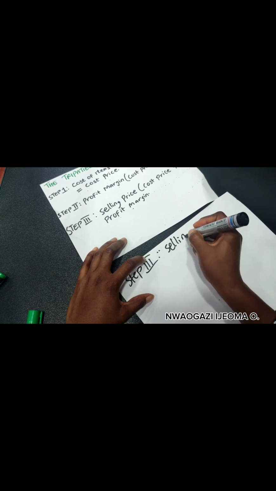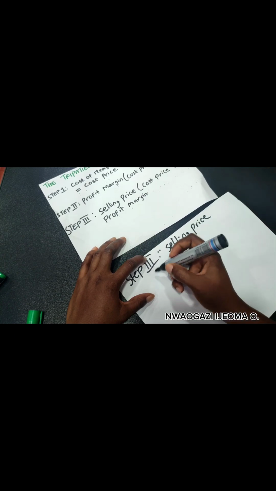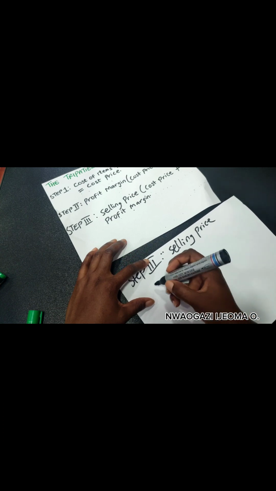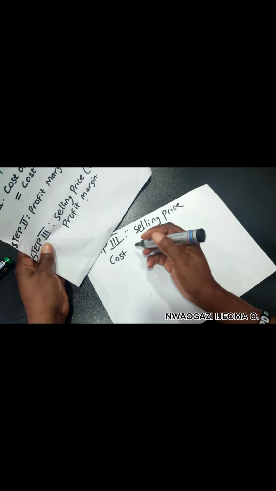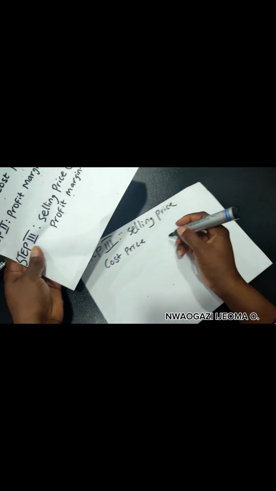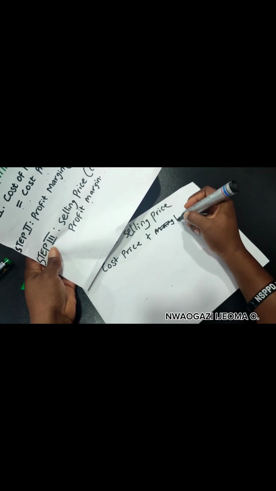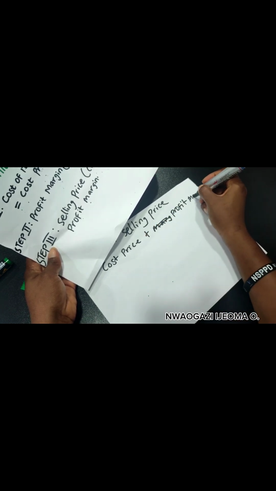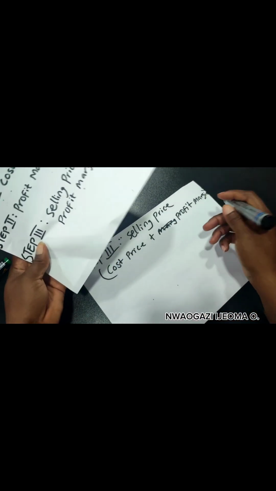Selling price. And to get our selling price from our formula, we do cost price plus margin, plus profit margin. So that's how to get our selling price.